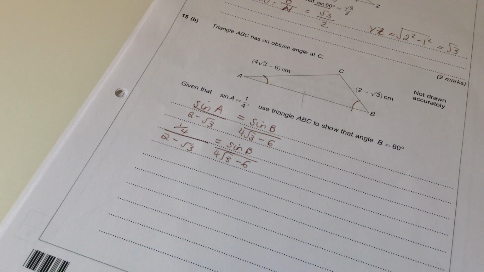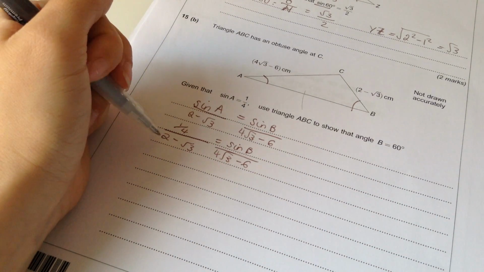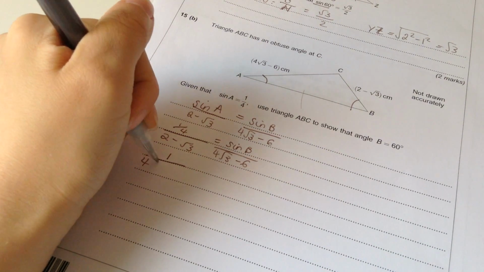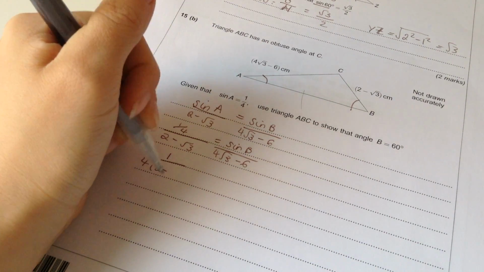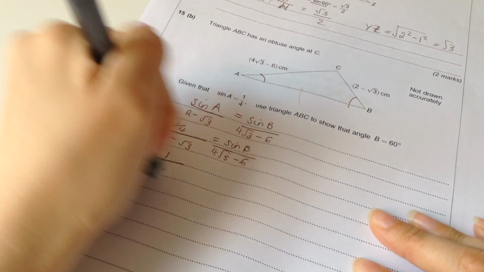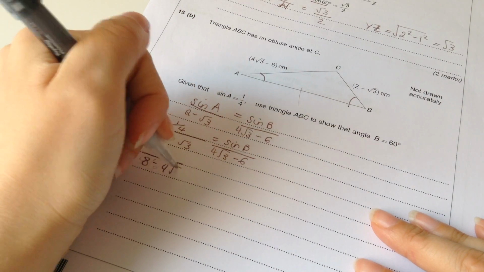Should we just times everything by 4? Or no, let's times this fraction, the top and bottom, by 4. So well, let's do it separately instead of with brackets. So I'll make that 8 minus 4 root 3.